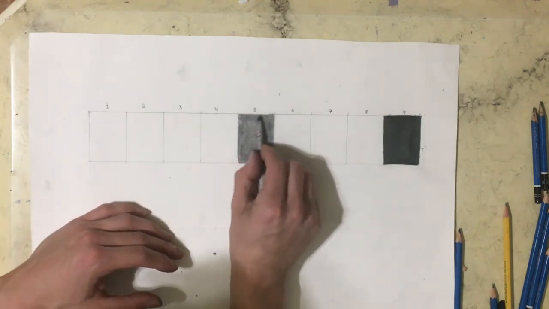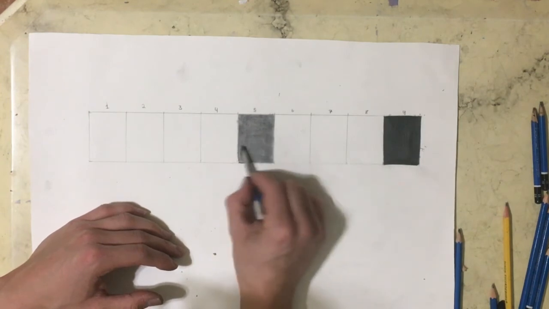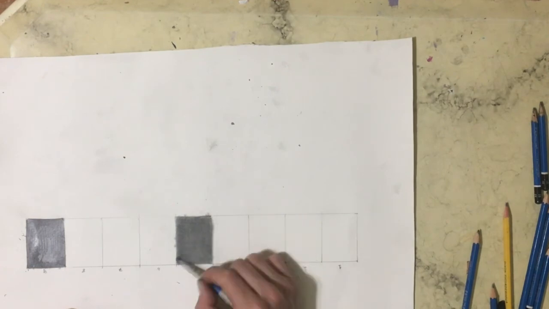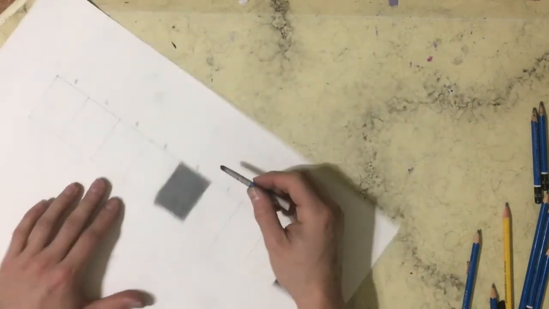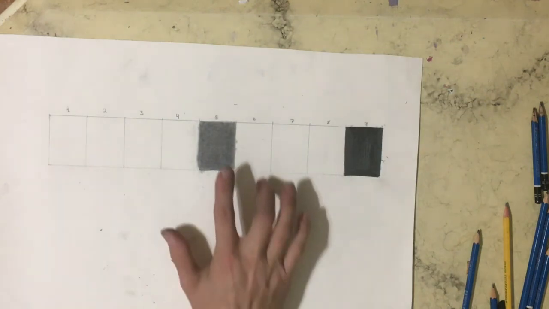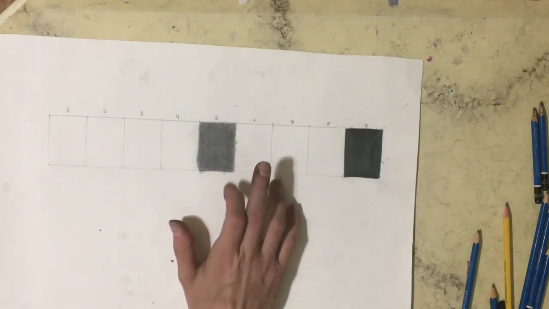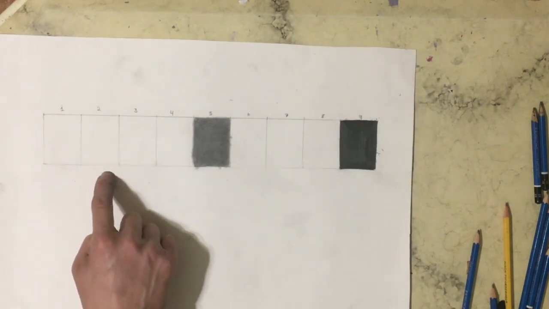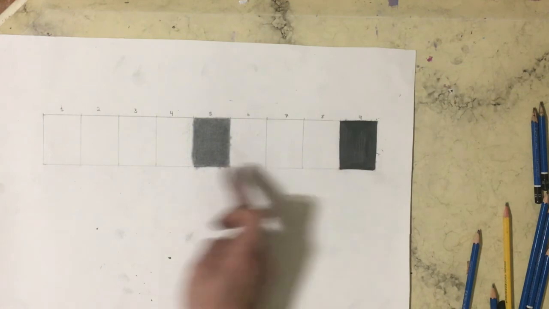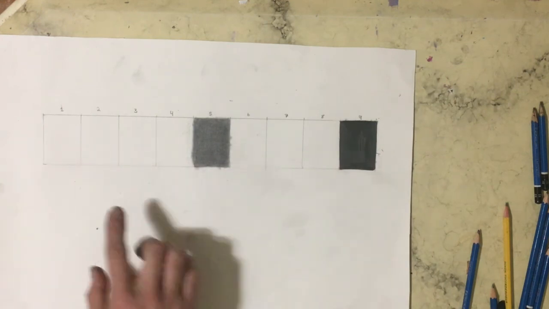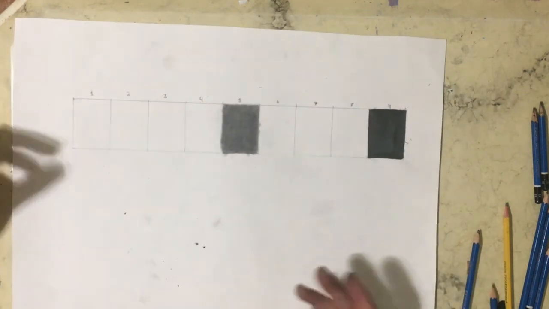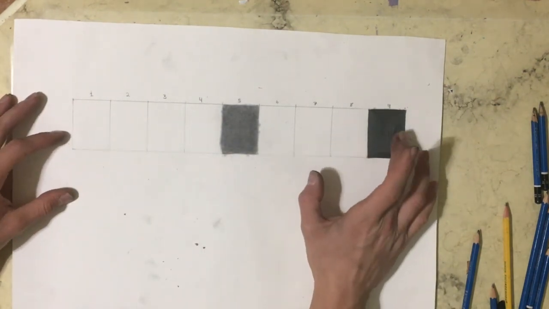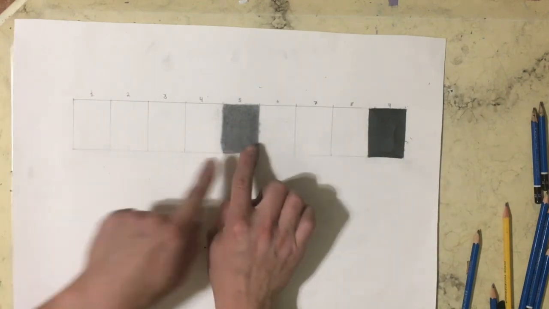Okay. Now once you've done number 5, then you can go on to number 6, okay, go on to number 7 and work your way out this way. And then you can also work your way out from number 9 and also from number 1. So basically the overall approach I'm going to show you is you draw the value scale out. One's already done. You get the very darkest value, get the middle value, and then work out from there.